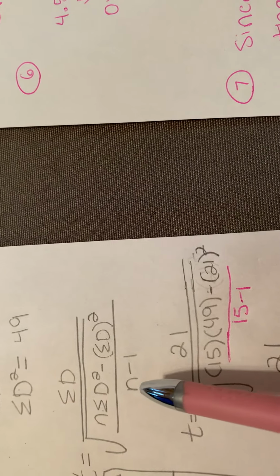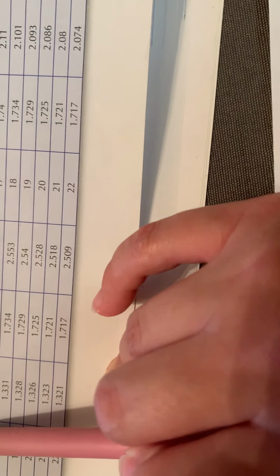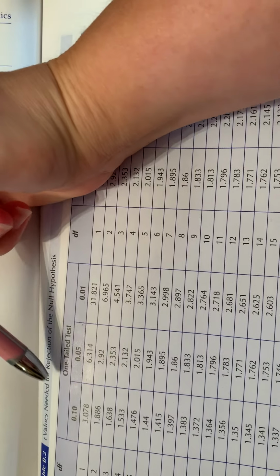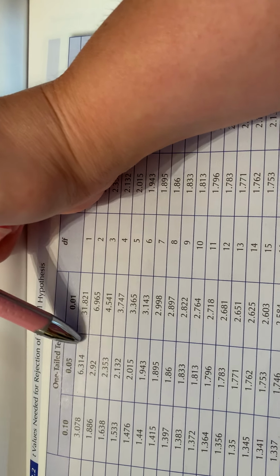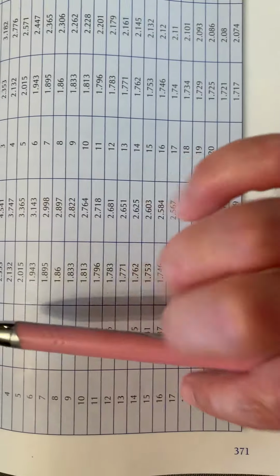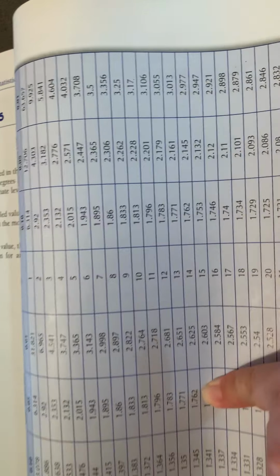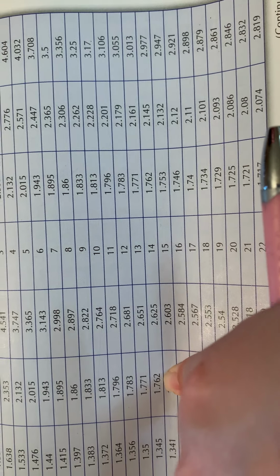So n minus 1, this is our degrees of freedom. 15 minus 1 is 14. Our degrees of freedom are going to be 14. And now, lastly, we have 3 different options here. This is where we chose for step 2. We chose P less than 0.05, so we're going to look at this column here. If you take 14 for the P less than 0.05 column, this is going to be our critical value, 1.762. That's what we're going to compare our obtained value with.